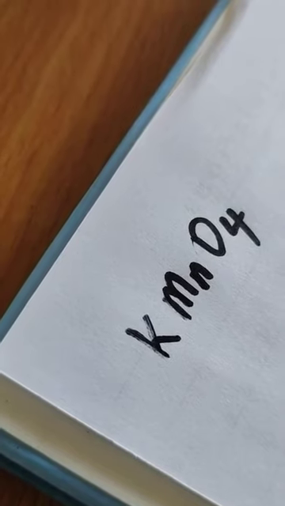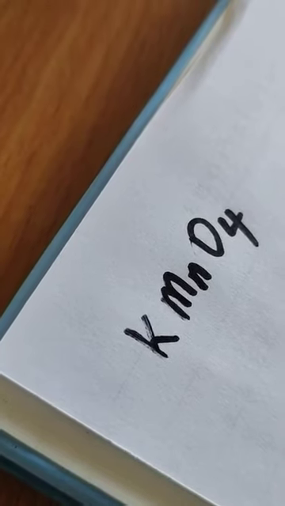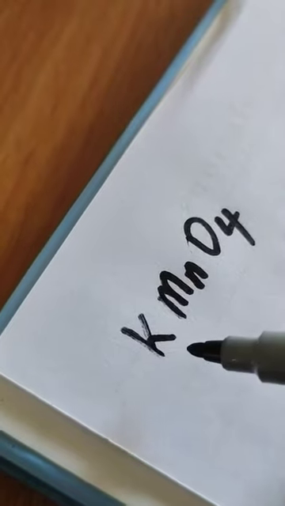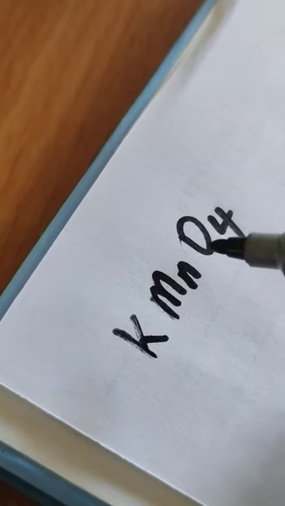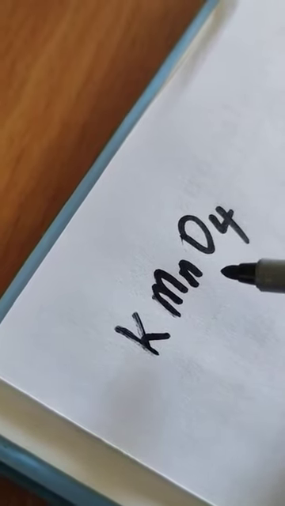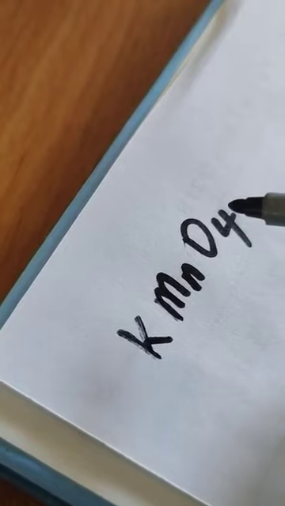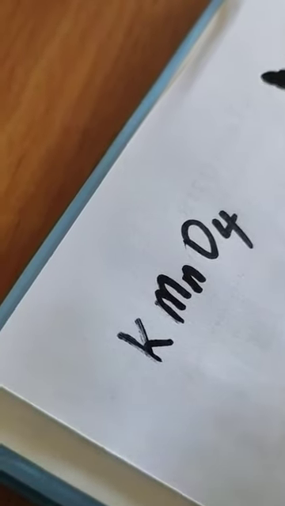Today I'll be teaching on how to name an inorganic compound. Now we have this compound, potassium KMnO4. So we want to name the compound, and I'll be indirectly showing you how to calculate the oxidation number of an element in a particular compound. With this idea, you can solve other subsequent questions.